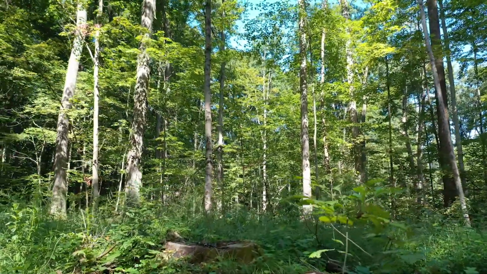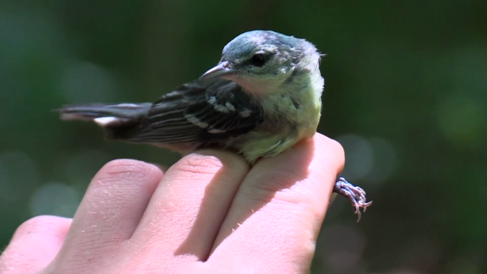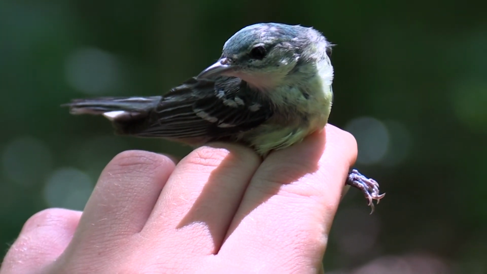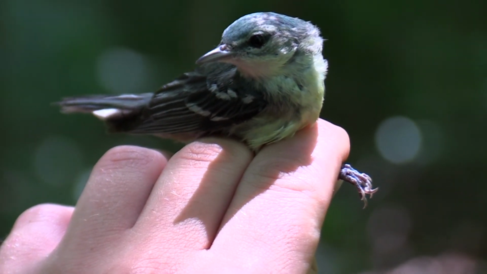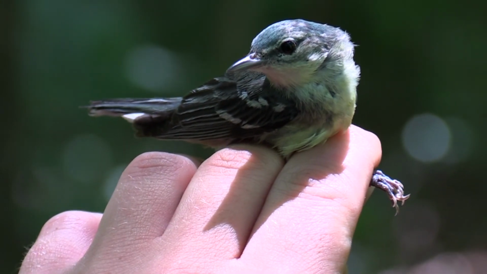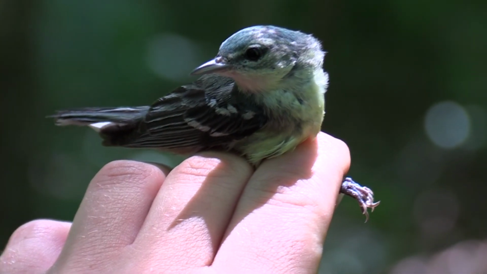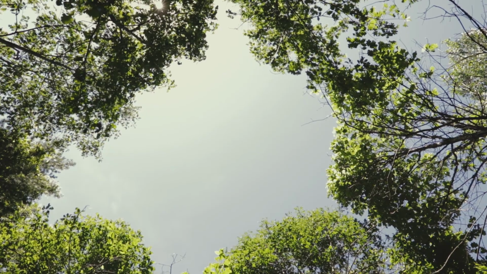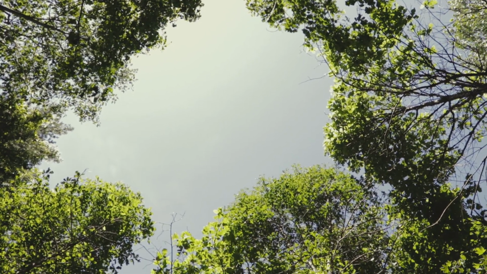So a good example of that is the cerulean warbler. It's a state endangered species. It's a little songbird that nests really high up in the canopy. But what research has found is that they really prefer to nest in oak trees, and especially white oak trees that are adjacent to small canopy gaps.